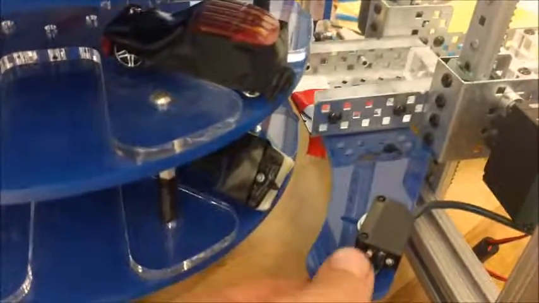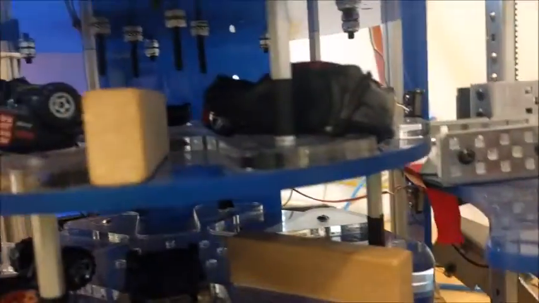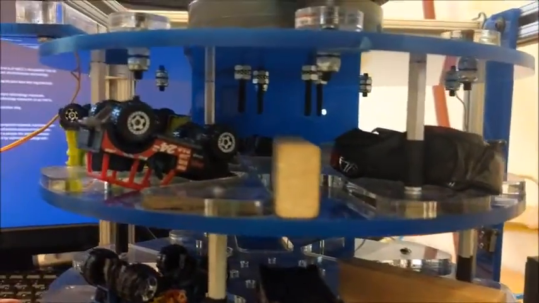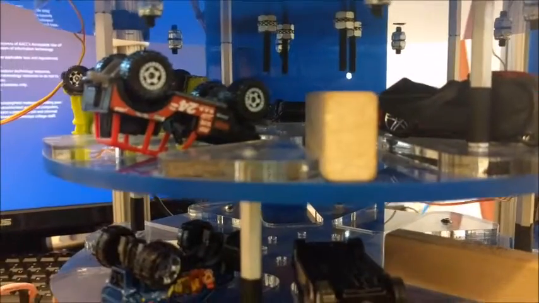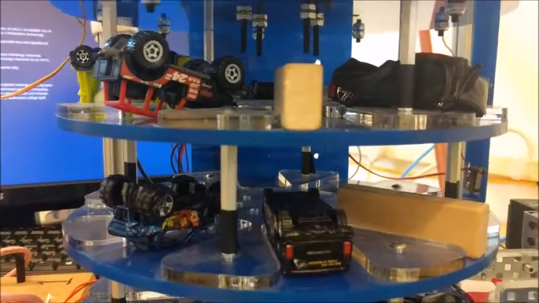Next problem I had was the light sensor, or photo sensor. I didn't use this, but somehow it was getting in the way of it spinning, and I had to adjust it. I didn't realize it had a lot of play in it, but I solved that problem. There you can see the plunger is kind of finicky, but as you can see, it keeps track of all the cars and spots. Everything's relatively smooth. If only the plunger worked a little bit more consistently, it would have been perfect.